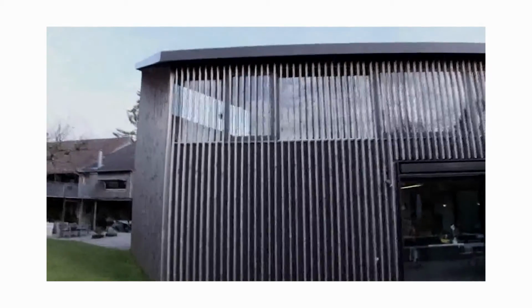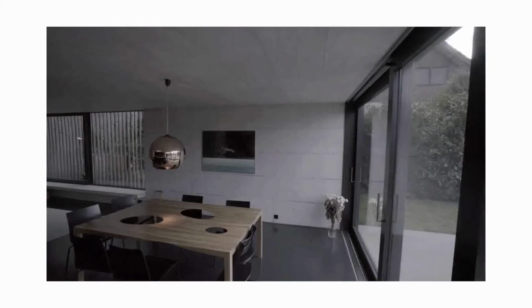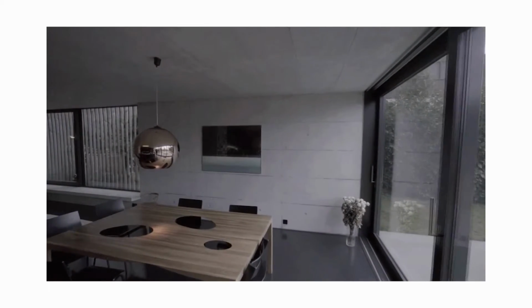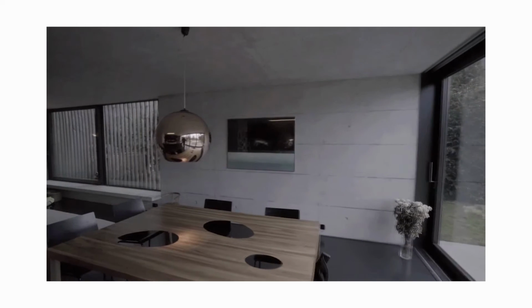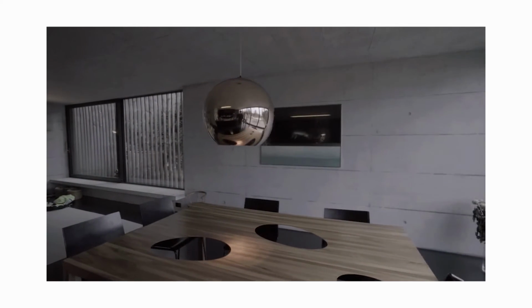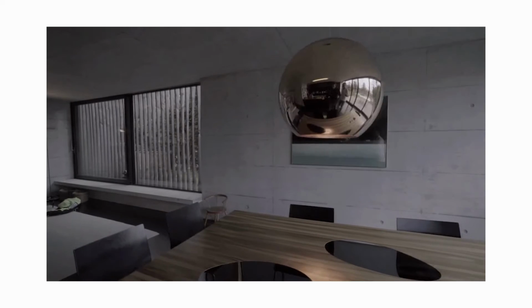Here you see the other house, which I built actually during my studies. So, you recognize the table? You can guess whose house it is? Good.